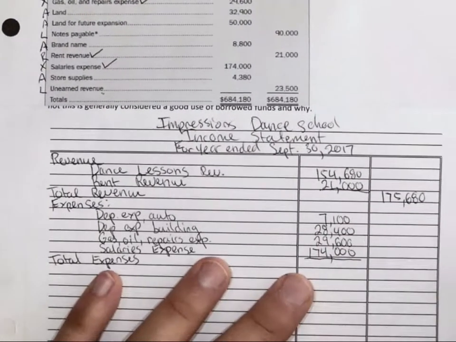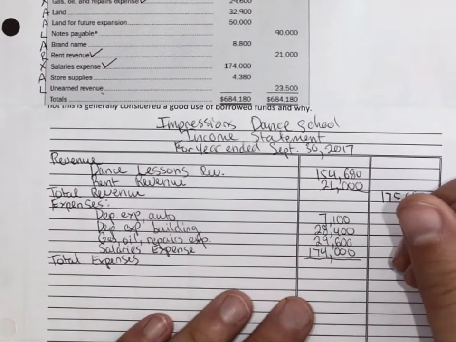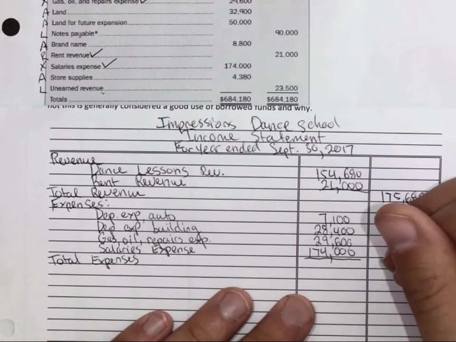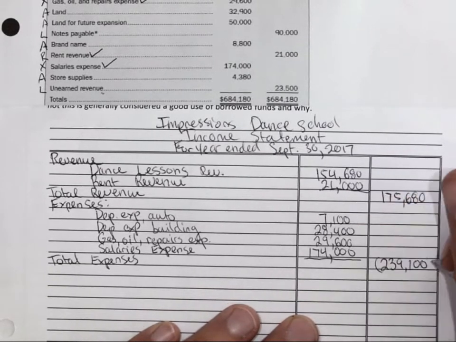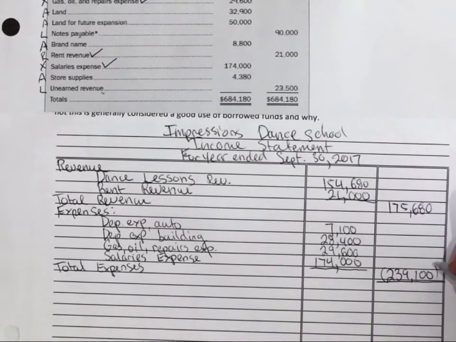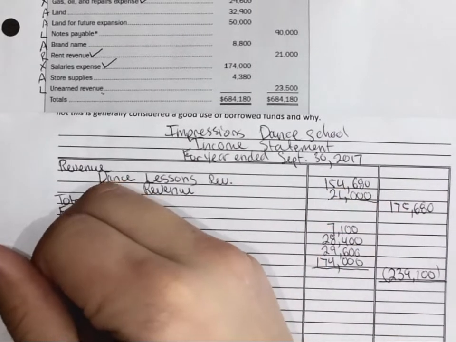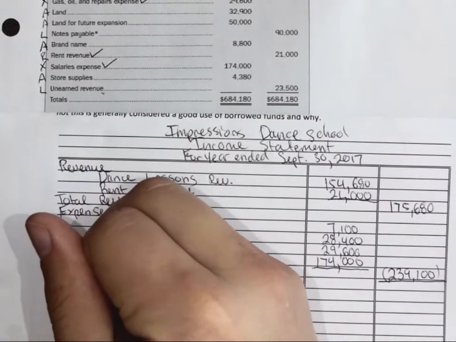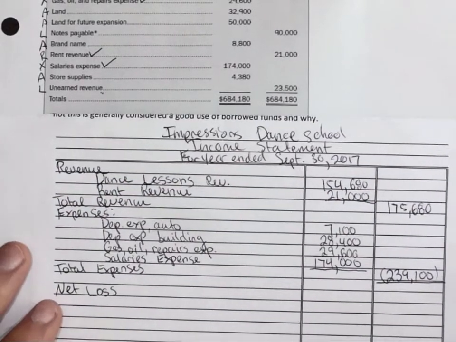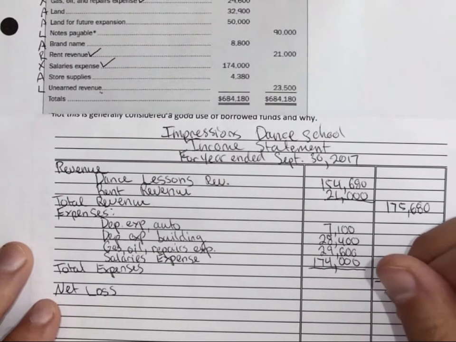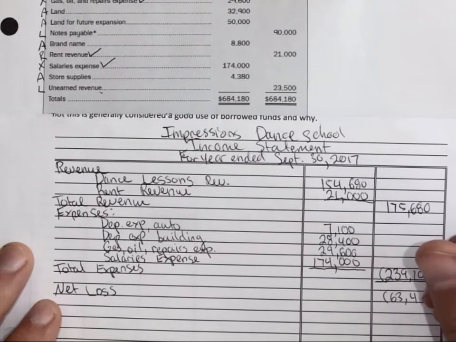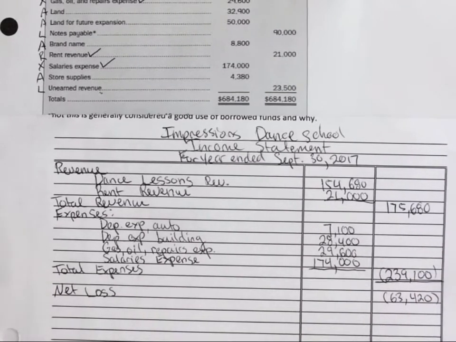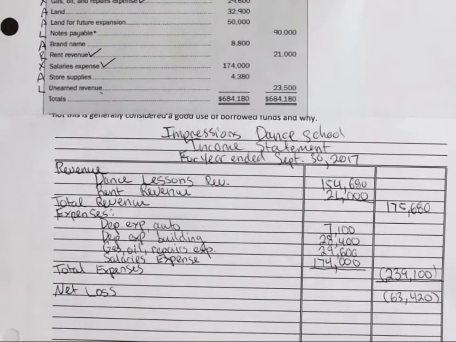And does anyone have a total for me by chance? 239,100. And what does that leave us with? A net loss of 63,420. Everybody got the same number?